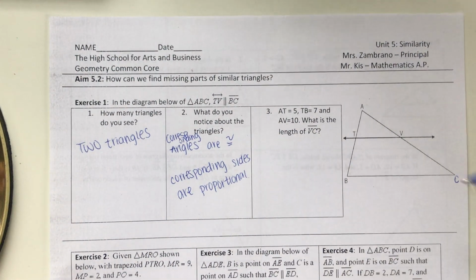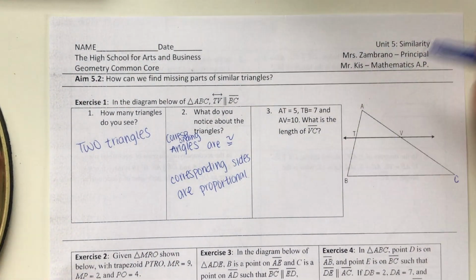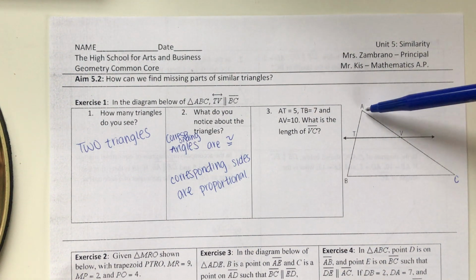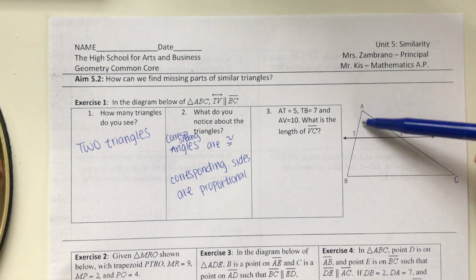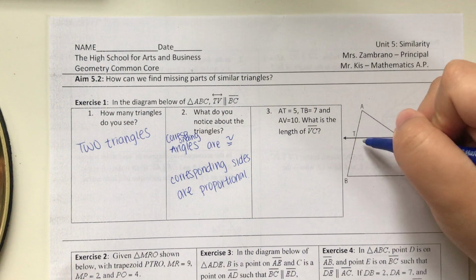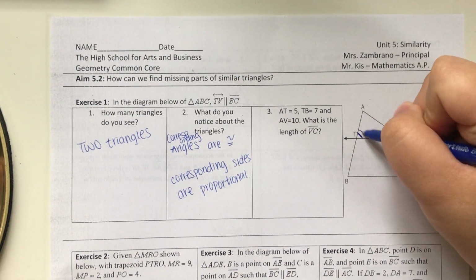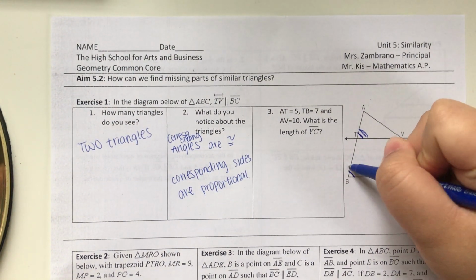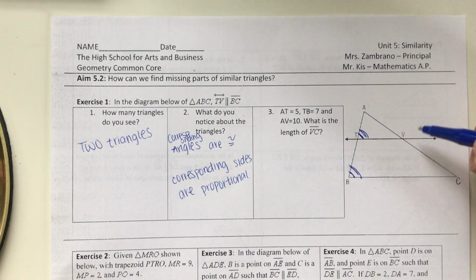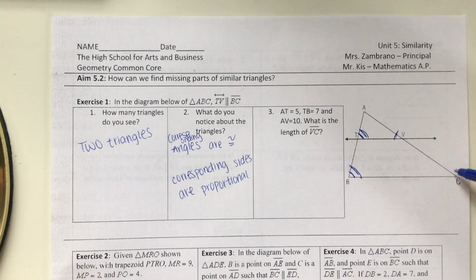Okay, so if I want to label my diagram, one pair of corresponding angles, the small triangle on the top and the big triangle on the bottom, I know that the base angles of these 2 triangles are corresponding angles. Or I could say that this angle corresponds with this angle.